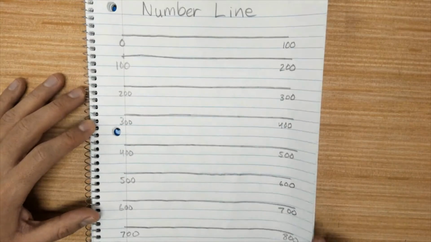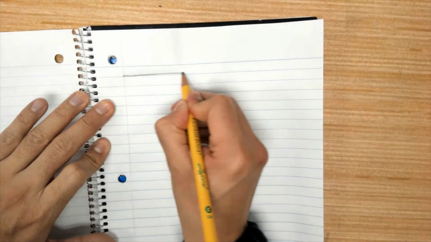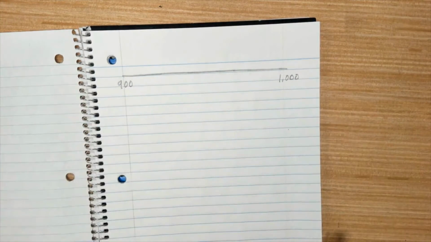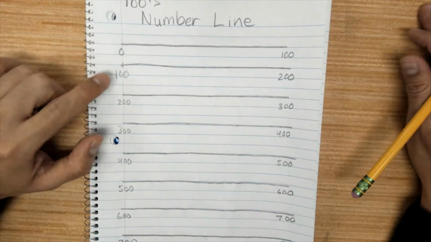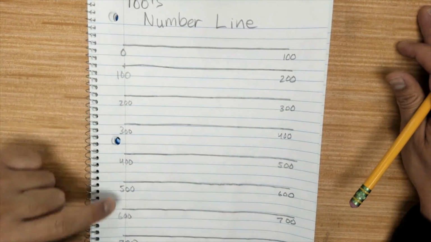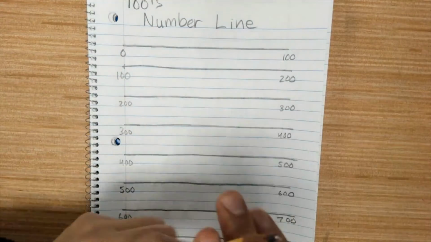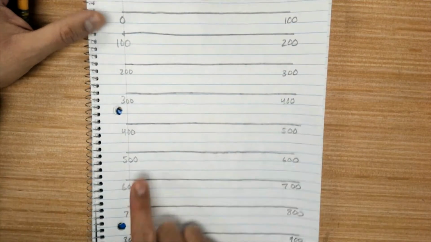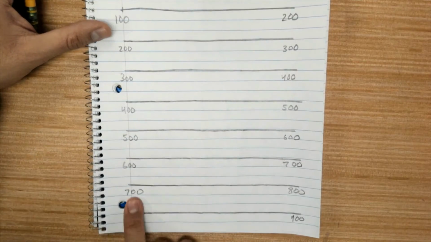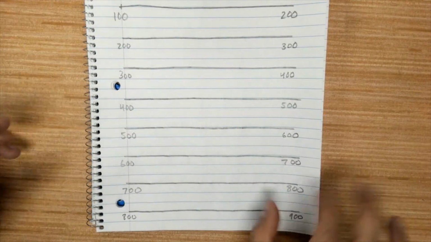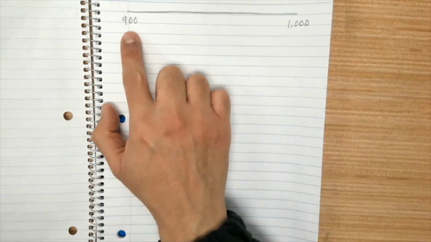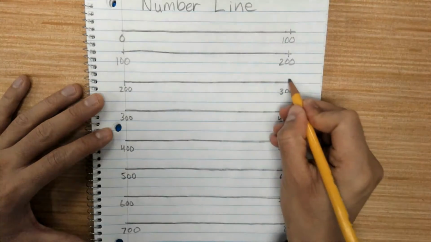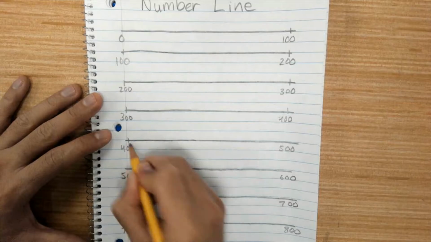I want you to look at that. Okay, and then I go to my next page and I go 900, 1000. Okay, so you're going to practice counting by hundreds. So 100, 200, 300, 400, 500, 600, 700, 800. Same on the other side. So 100 to 200, 200 to 300, 300 to 400, 400 to 500, 500 to 600, 600 to 700, 700 to 800, 800 to 900, and 900 to 1000. Okay, now we make our lines here. That's the beginning and the end of each line.